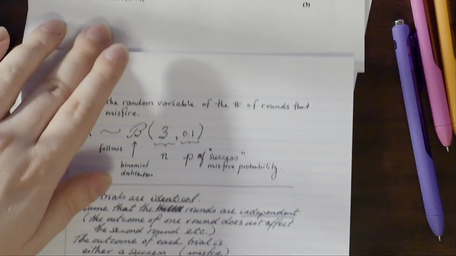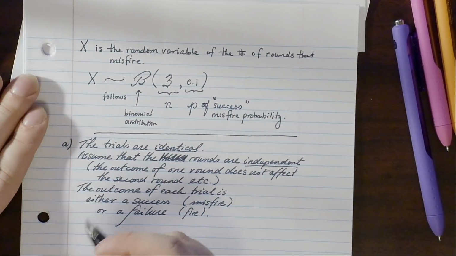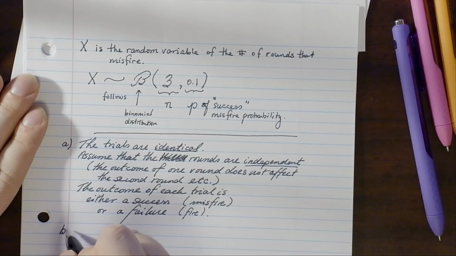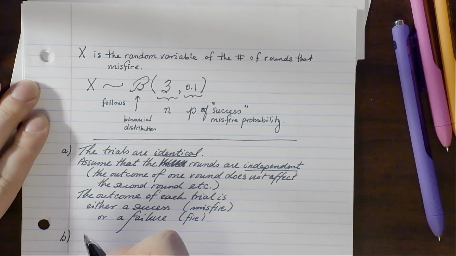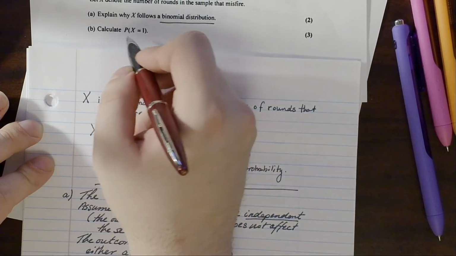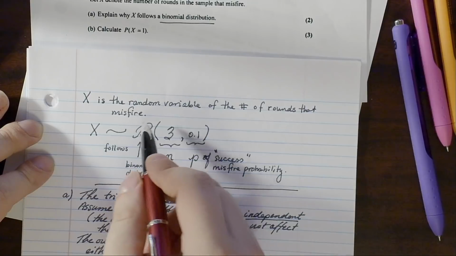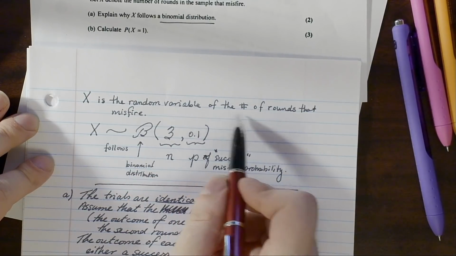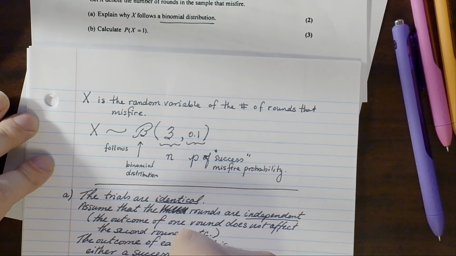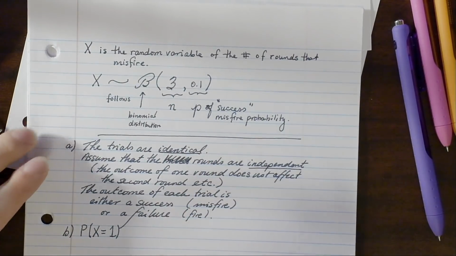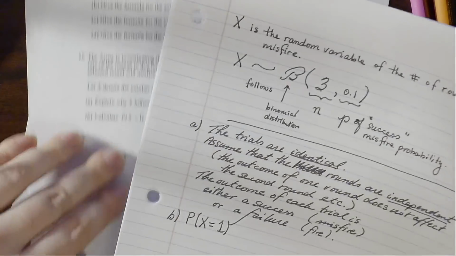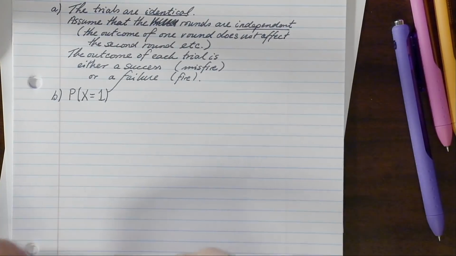And then the next one, it says B. We're asked, calculate the probability of X equals 1. So what that's actually saying is, what is the probability that the number of rounds that misfire out of 3 is 1?